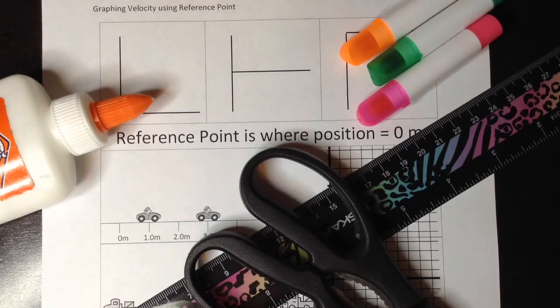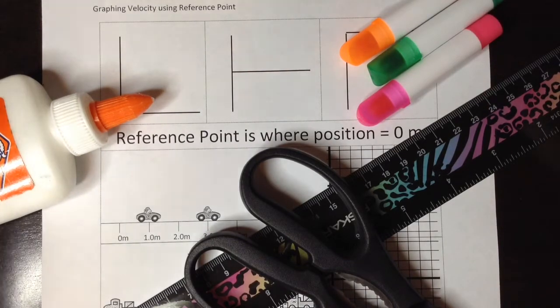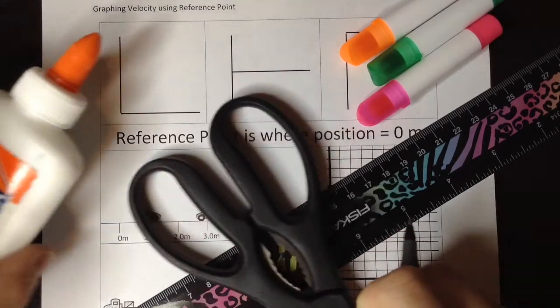Graphing velocity using reference points is the next journal entry. These are supplies you're going to need. You're going to need 3 colors. I recommend like a highlighter; it works the best. This will all be done on the paper and then glued in at the end.